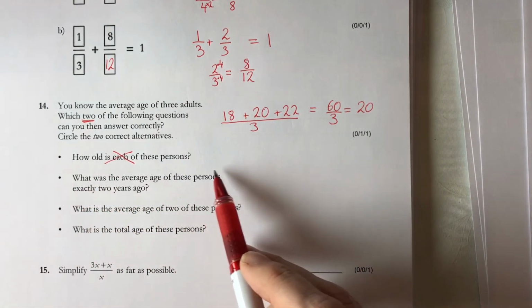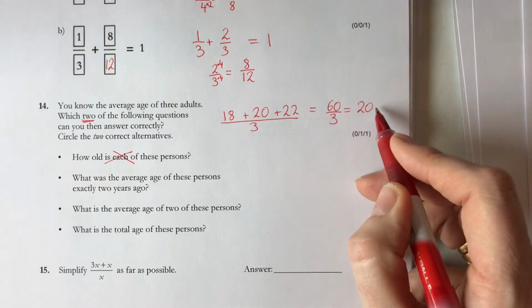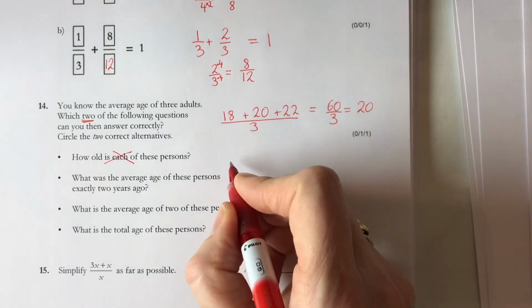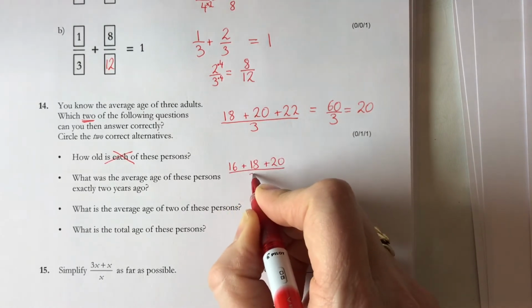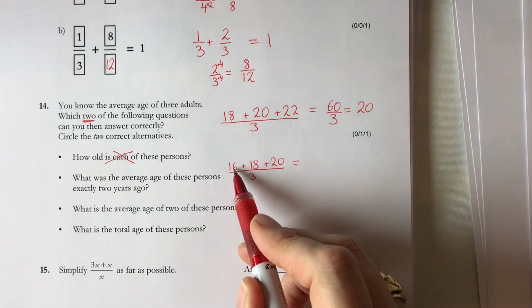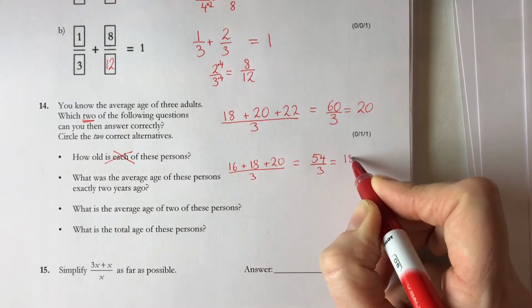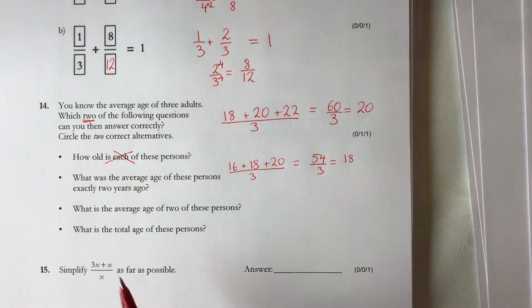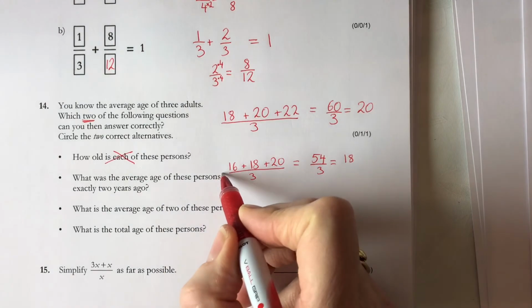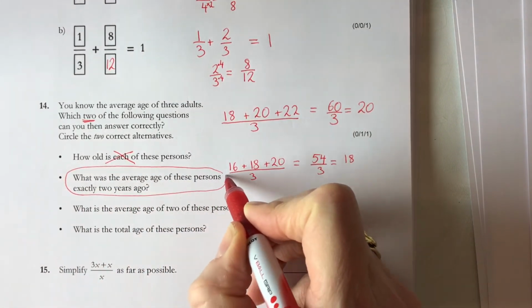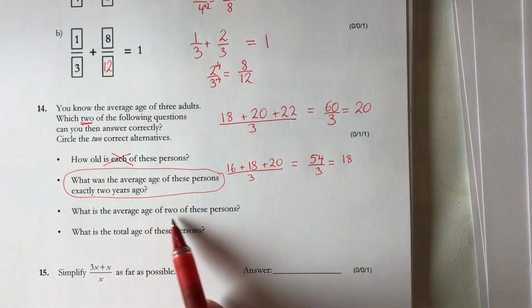Would we know the average age of these people 2 years ago? Well, yeah, we would, because they would all have been 18 2 years ago. Let's think about that. They would have been 16 and 18 and 20, all divided by 3, which would give us 54, all divided by 3, which would give us 18. So 2 years ago, the average age of these people is going to be 2 years less than it is now. So yes, we do know that. Even if we don't know the age of the people, whatever the numbers are, this is actually going to be true.